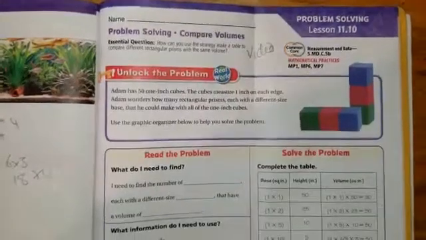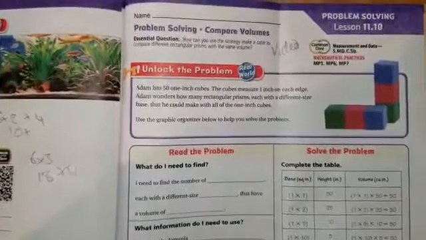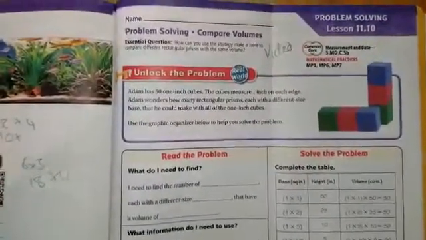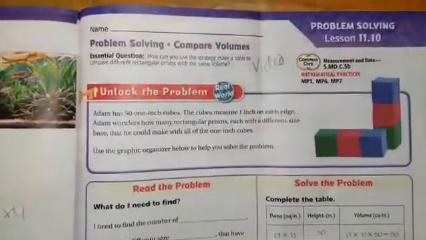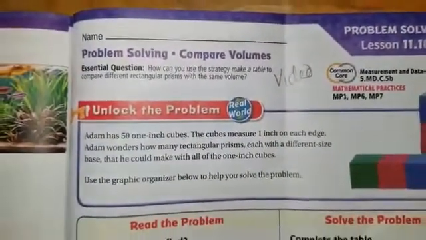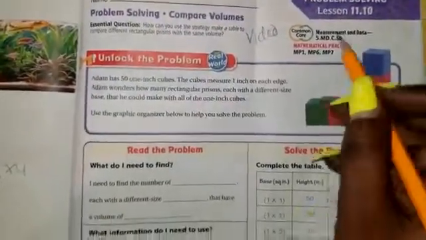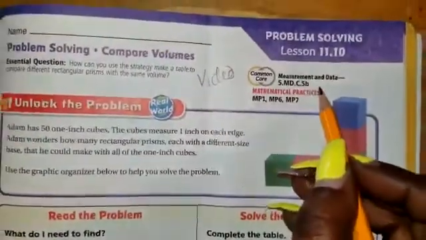5th grade. We are going to do problem solving, compare volumes. Essential question: how can you use the strategy make a table to compare different rectangular prisms with the same volume? Let's unlock this problem. This is standard 5.MD.C.5.B.